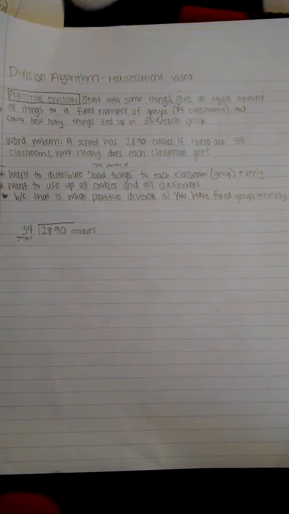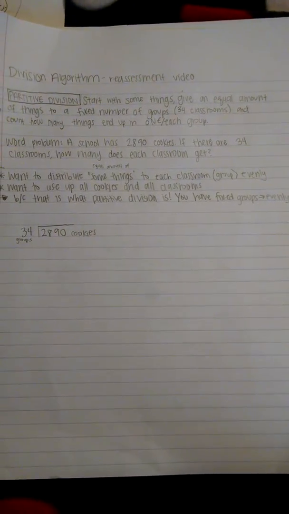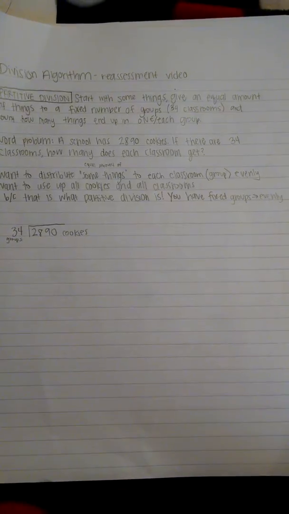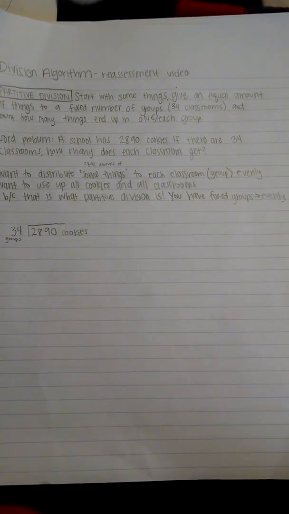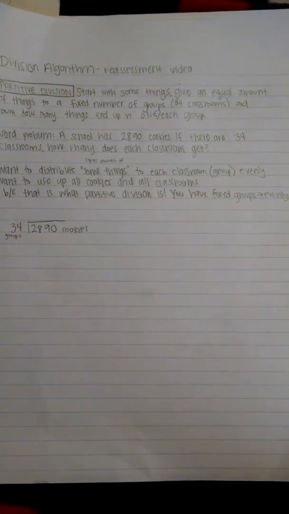So today we're going to do partitive division. Partitive division is when you start with some things, give an equal amount of things to a fixed number of groups, and count how many things end up in one or each group.